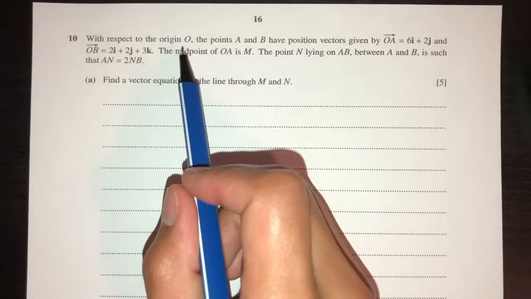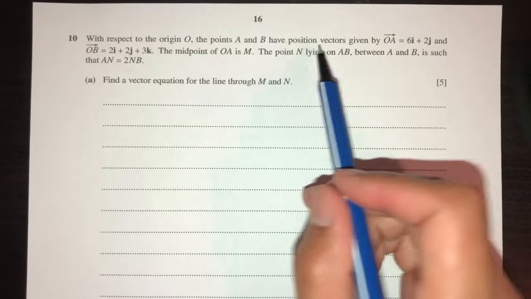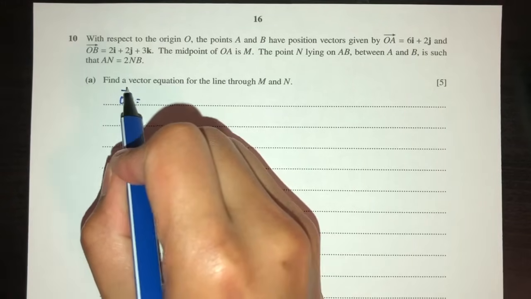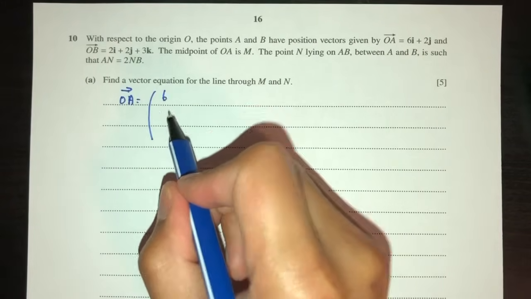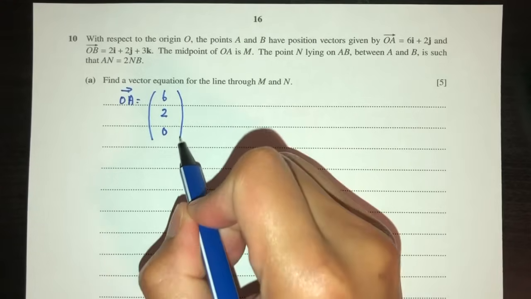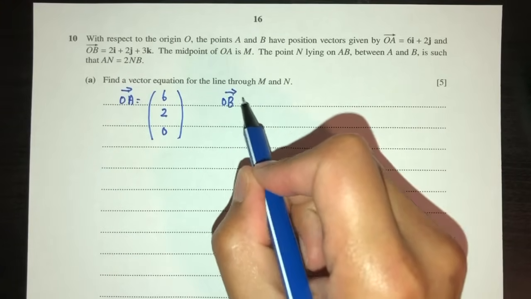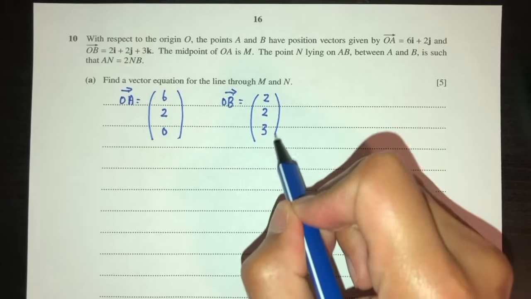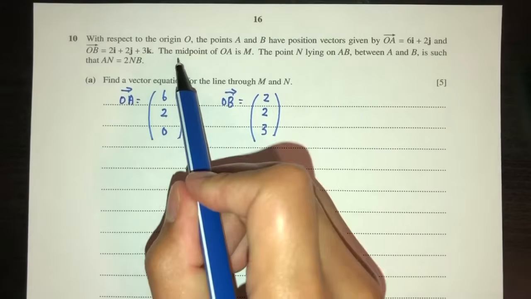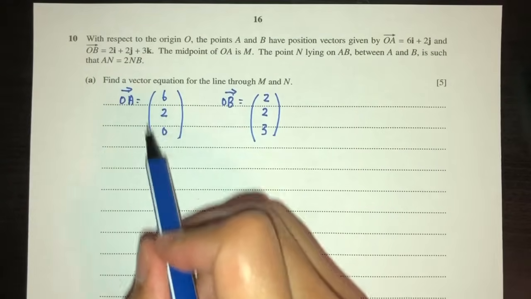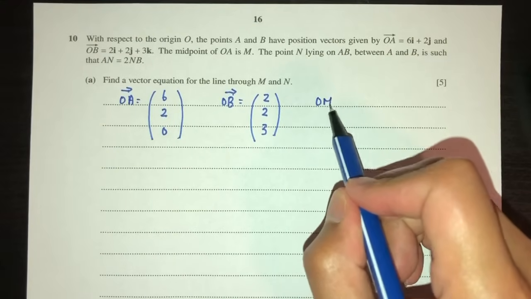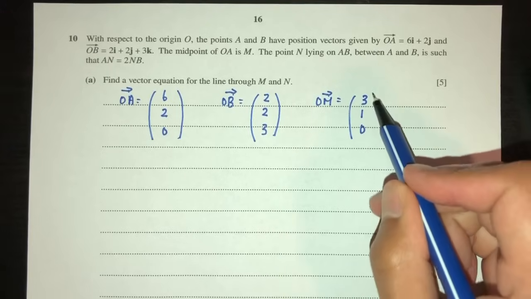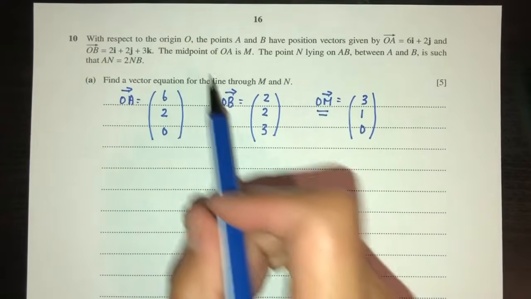With respect to O, the points A and B have position vectors OA and OB. OA has been given to you as 6, 2, 0, and OB has been given to you as 2, 2, 3. The first information we have is the midpoint of OA is M. So OM will be half of OA, which is 3, 1, 0. That's the first thing we can find.